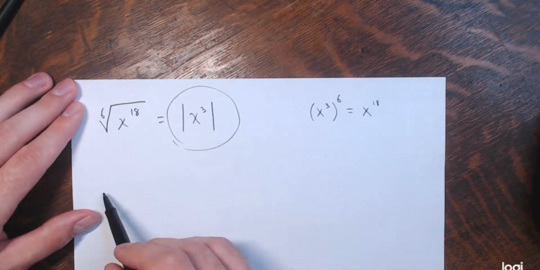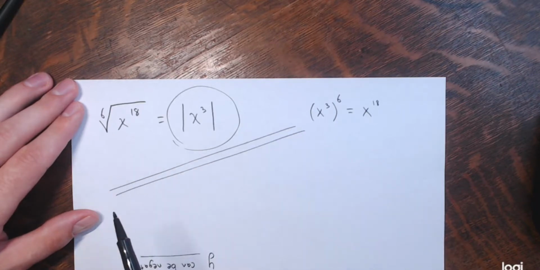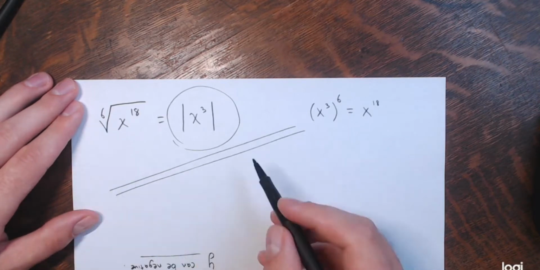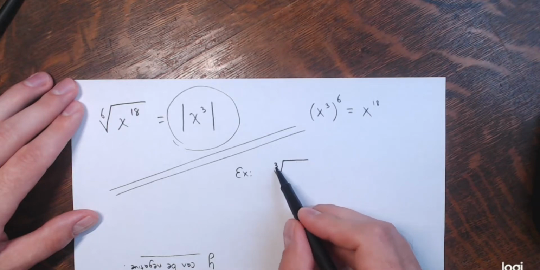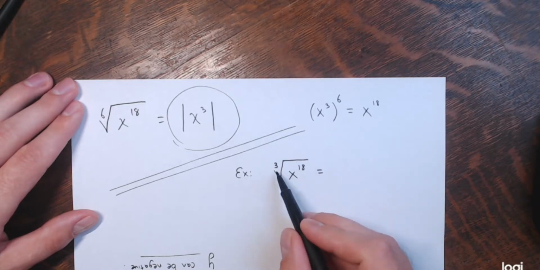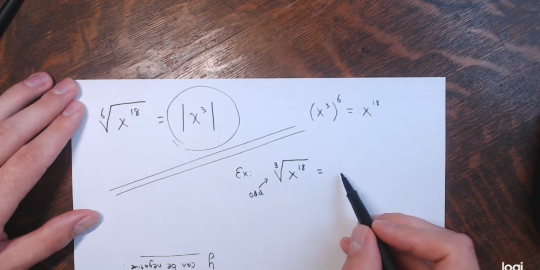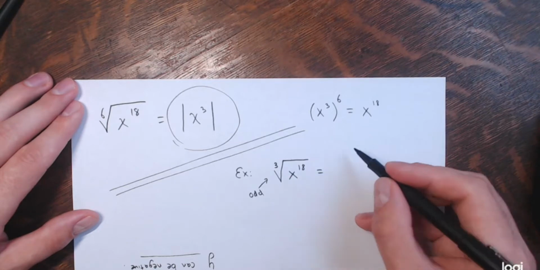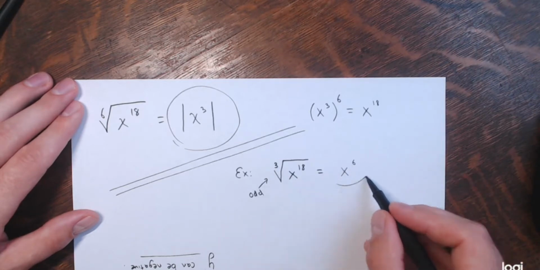Now please understand that every example I've seen from this objective has had an even root. You can have odd roots as well, right? What if I wanted the cube root of x to the 18th instead? Now this is an odd root, so the result can be negative. So this would just be x to the 6th, and be done with it.